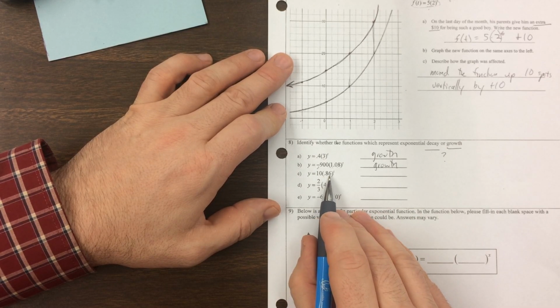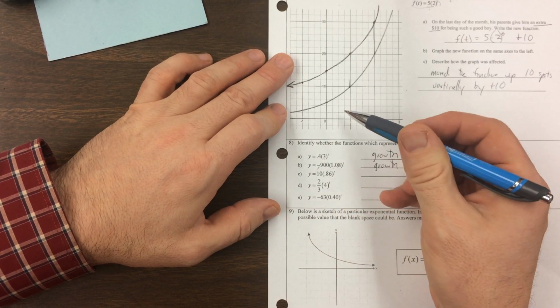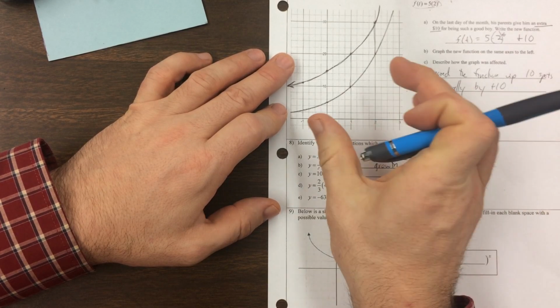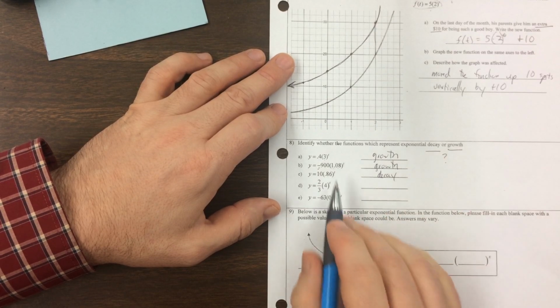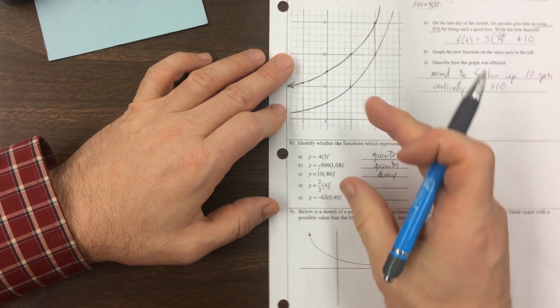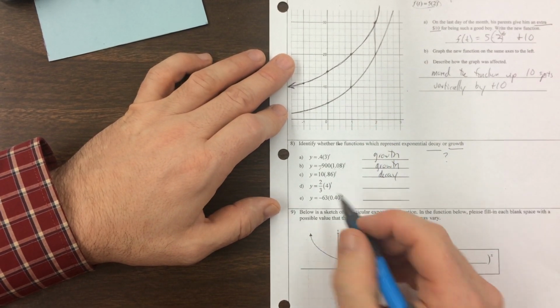This one, 0.86. So if we multiply something by 0.86, that's 86%. So that means we're getting smaller and smaller and smaller. So this would be decay, because 0.86 is going to shrink this closer to 0.